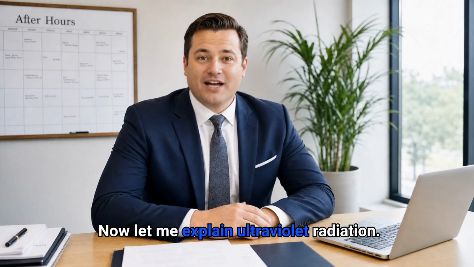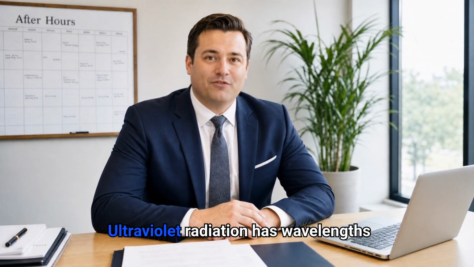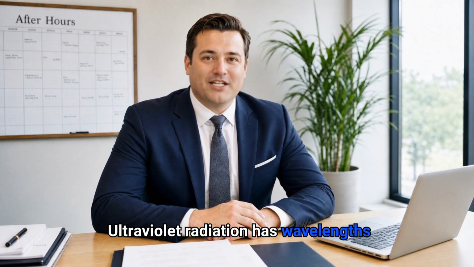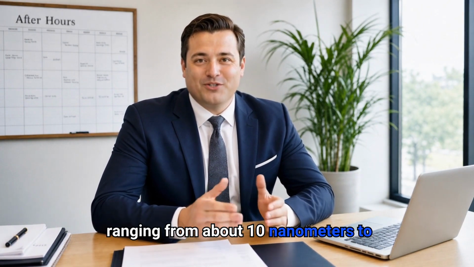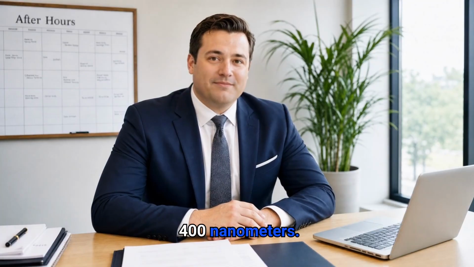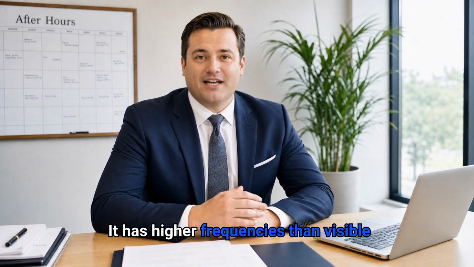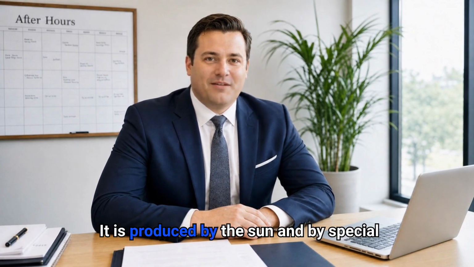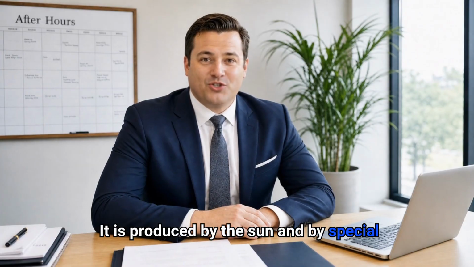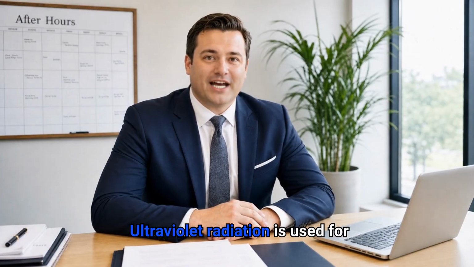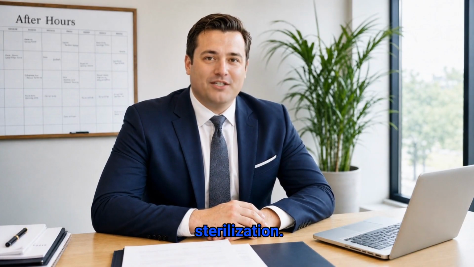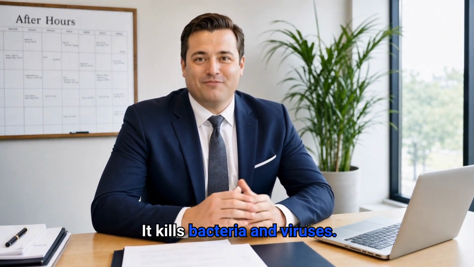Now let me explain ultraviolet radiation. Ultraviolet radiation has wavelengths ranging from about 10 nanometers to 400 nanometers. It has higher frequencies than visible light. It is produced by the sun and by special lamps. Ultraviolet radiation is used for sterilization. It kills bacteria and viruses.